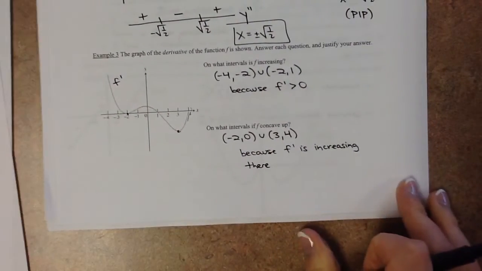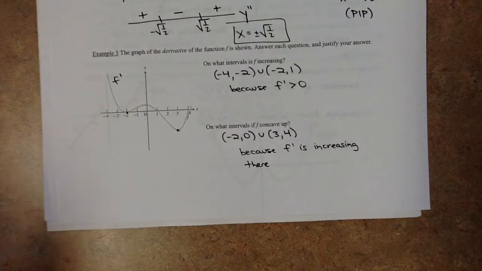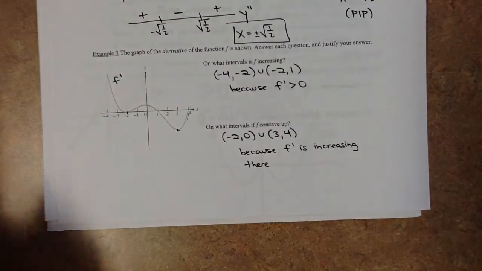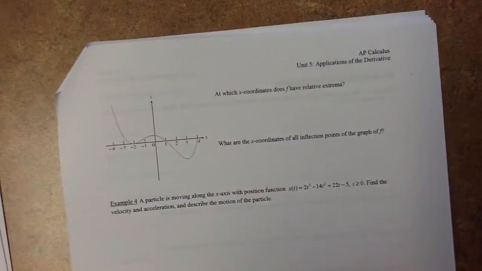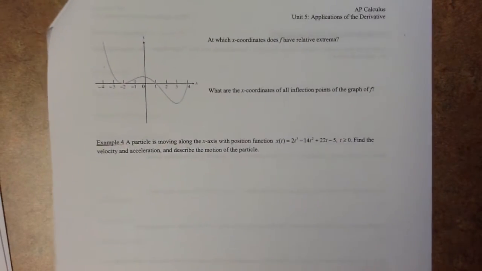Oops, that's not even on the page, sorry. Okay, so then we have 2 more. Again, very important questions on the next page. So we flip here. At which x coordinates does f have relative extrema?